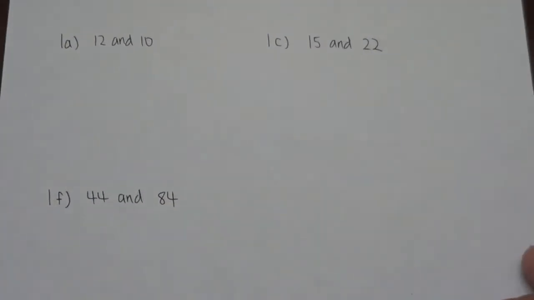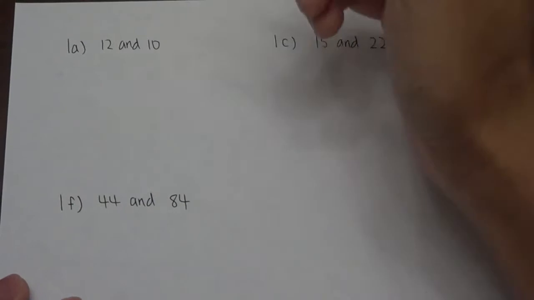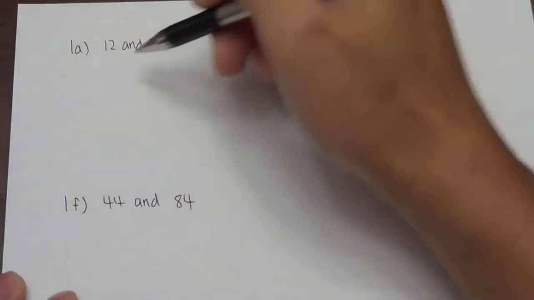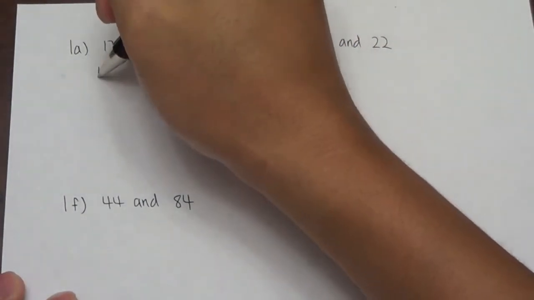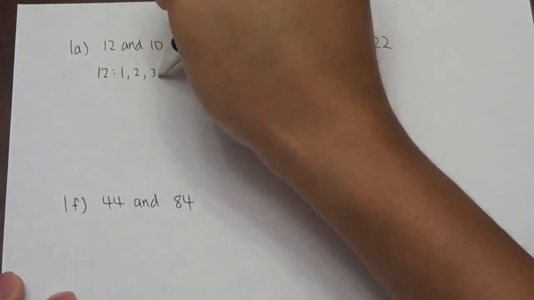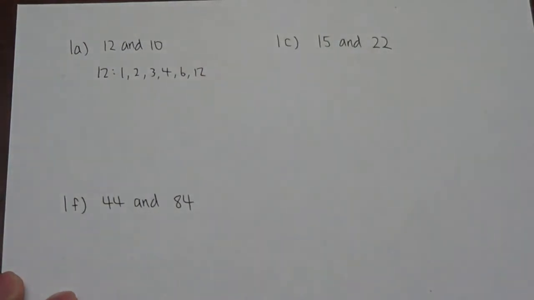All right, so we're going to go ahead and do these three questions. Questions 1A, 1C, and 1F. All right, so I'm going to use the t-chart. The t-chart is just listing out all the factors. So really, if you just go and do this, you don't really need the t-chart.